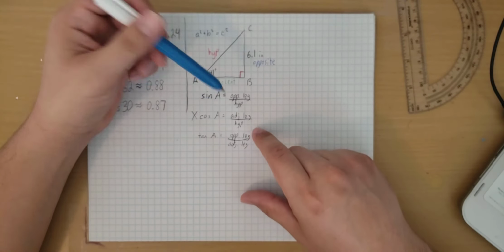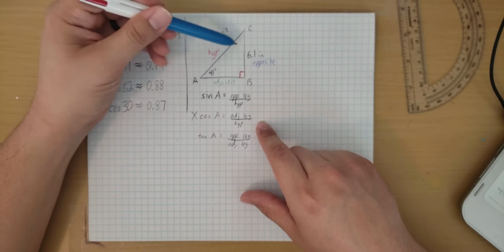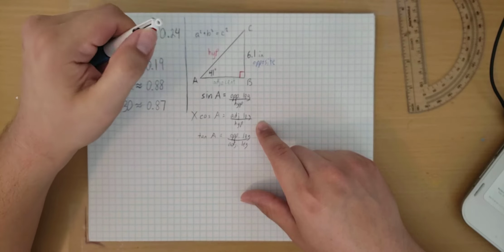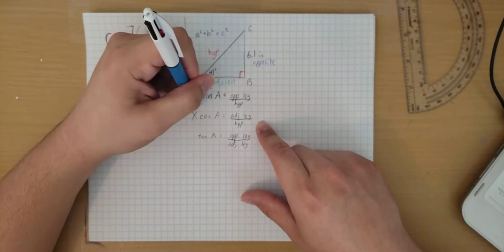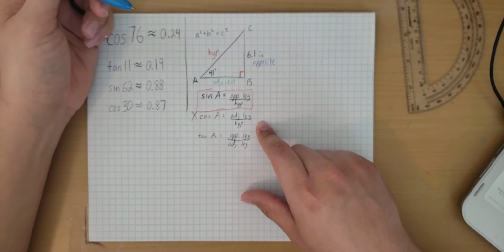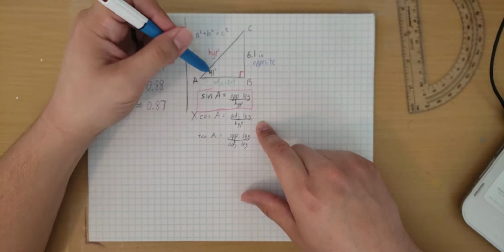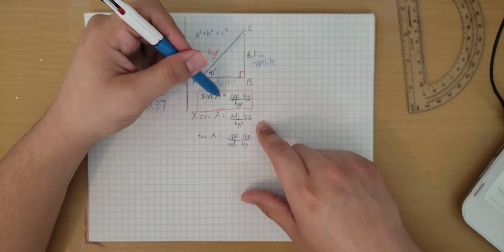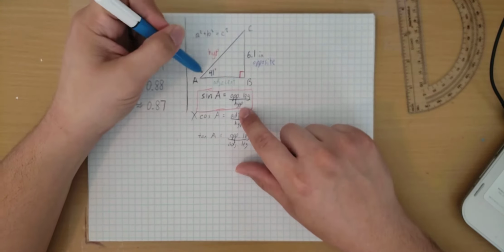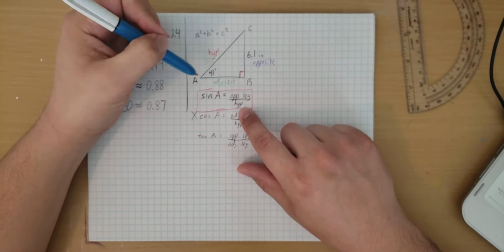Now, if we are solving for the hypotenuse AC, then that leaves us with sine as the way to go. We have the angle 41, we have the opposite leg 6.1, and we have our variable hypotenuse AC.